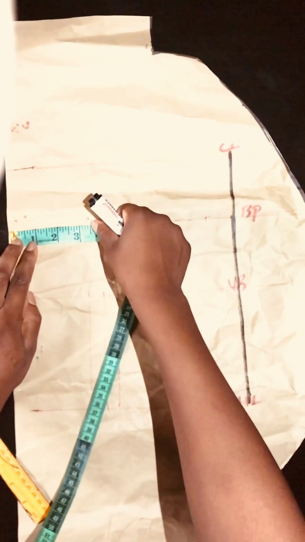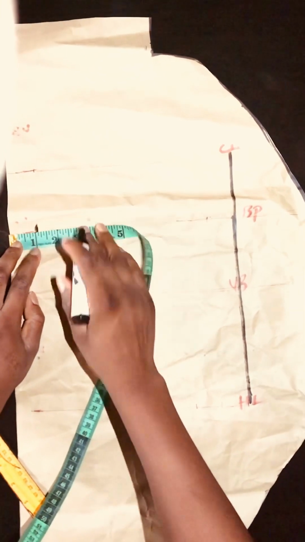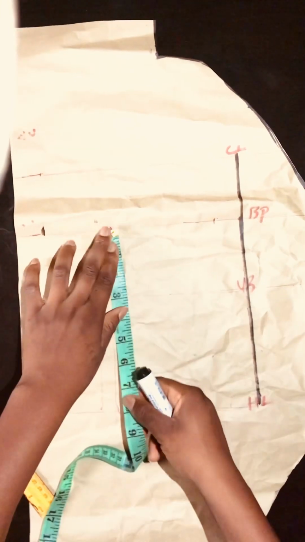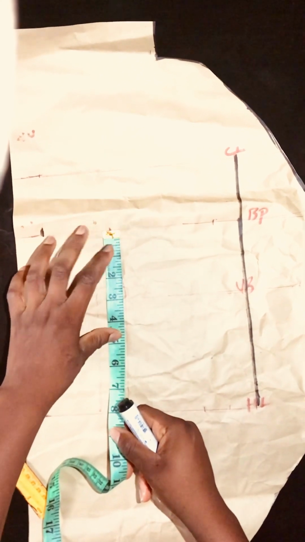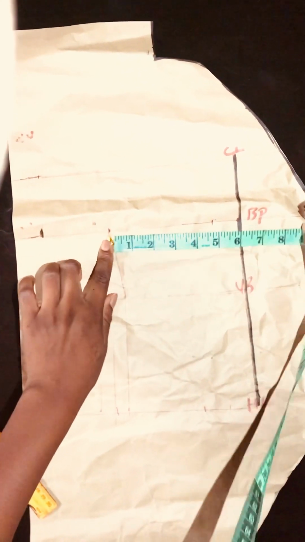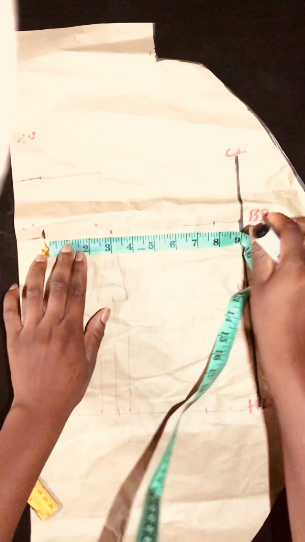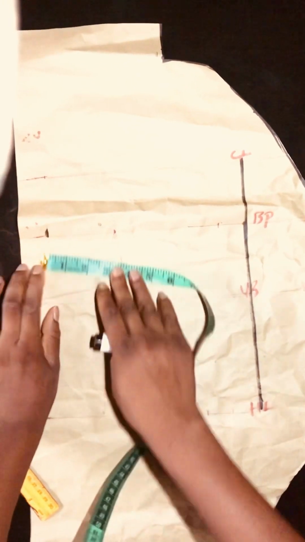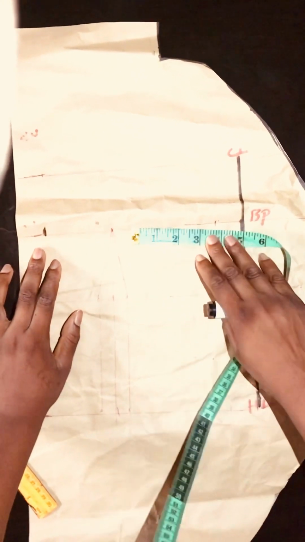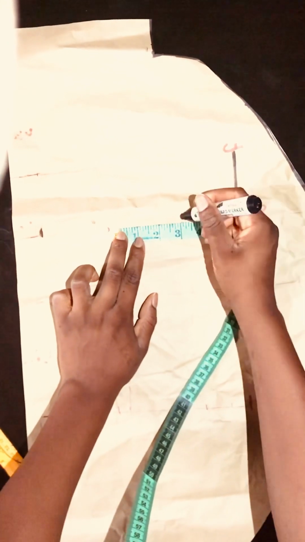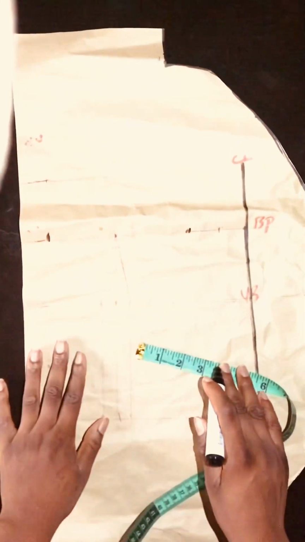So right now guys, I'll come over to my bust point here. You can see where I place my tape rule. I'll come in by 1 inch. Then I'll check the distance between my bust point and underbust, which is 3. From the 1 inch here, I'll be checking what I have there, which is 3 inches. Then I'll also mark 3 inches here. Hope you understand what I'm saying.